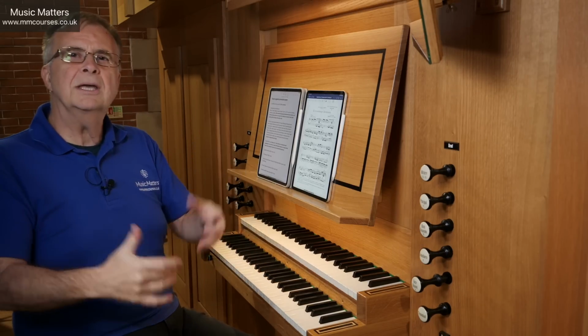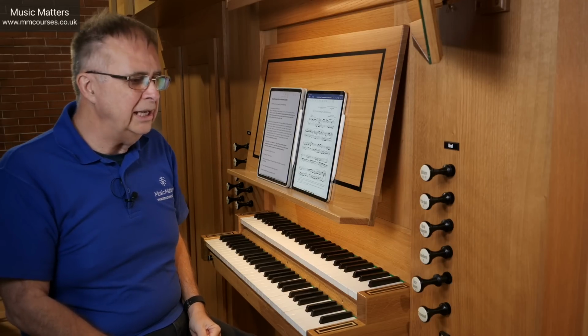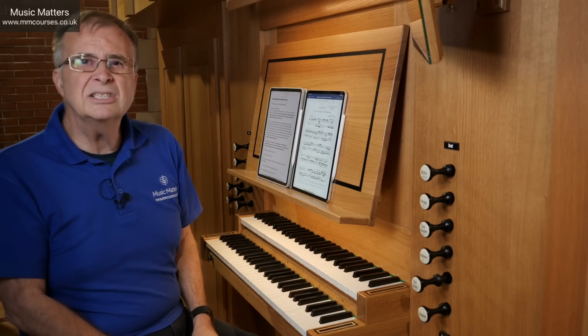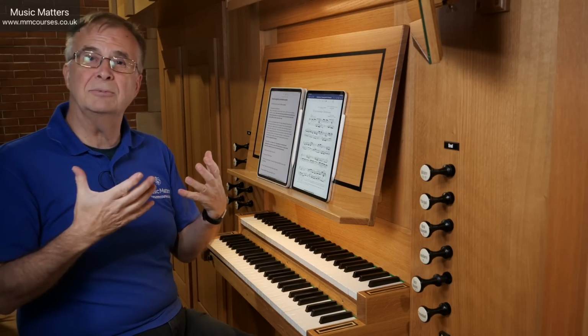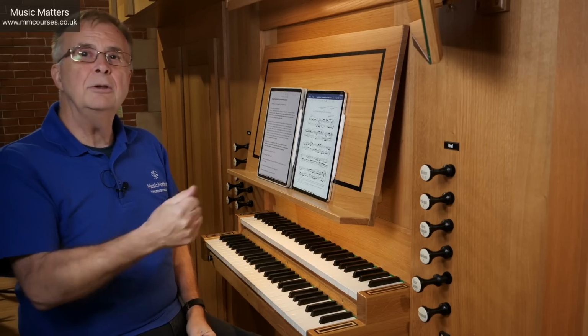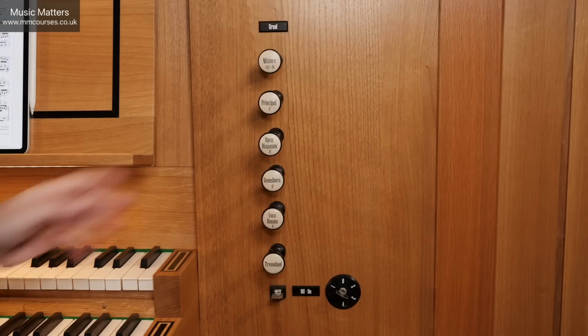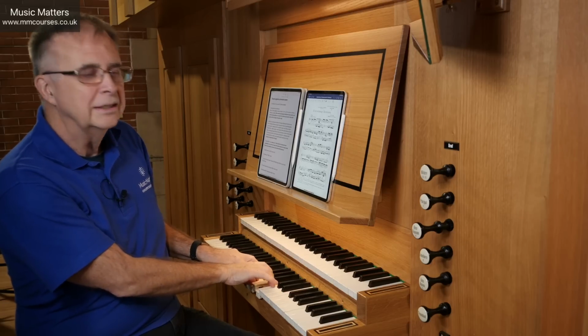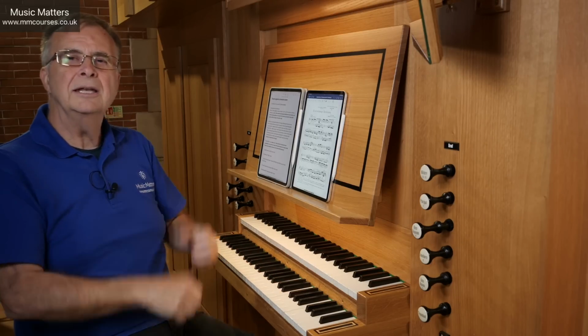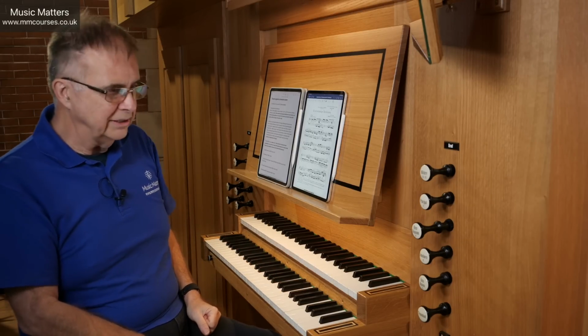But if you're going to accompany a church full of people singing hymns, well, that's probably slightly too gentle, isn't it? It's not going to give them the confidence to sing out. So you'll be looking for maybe this slightly more hefty 8-foot stop. It's going to build on something a bit more solid.